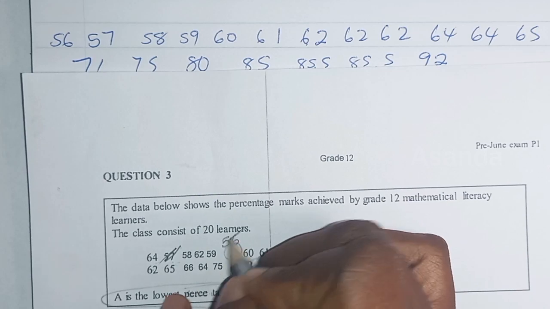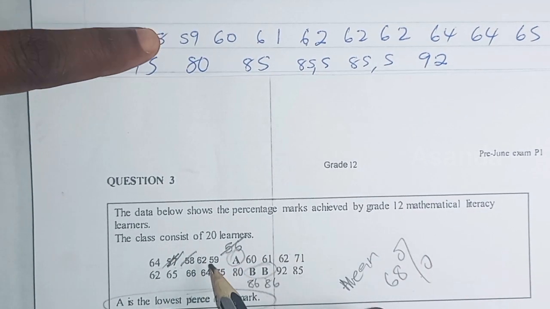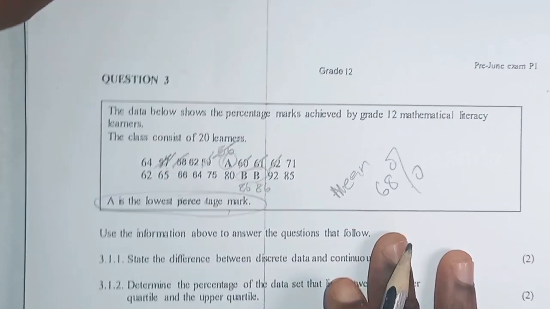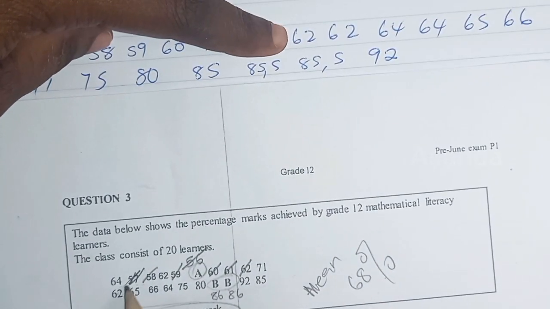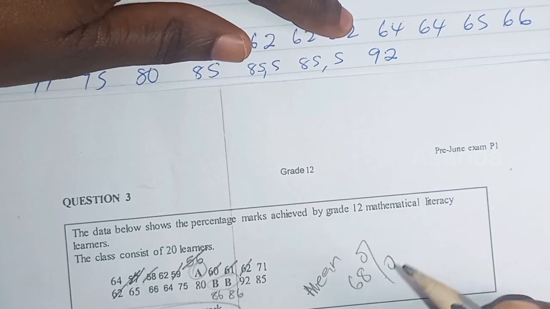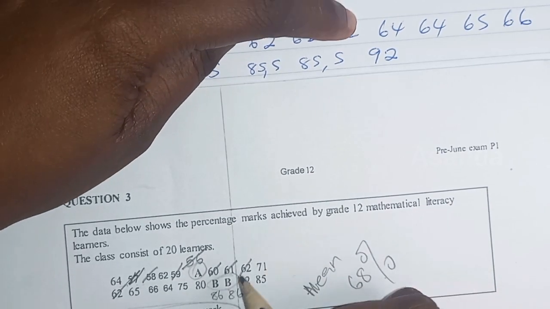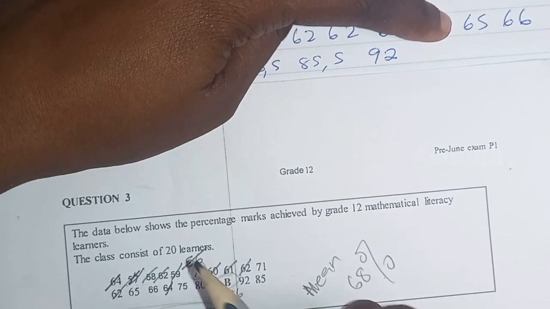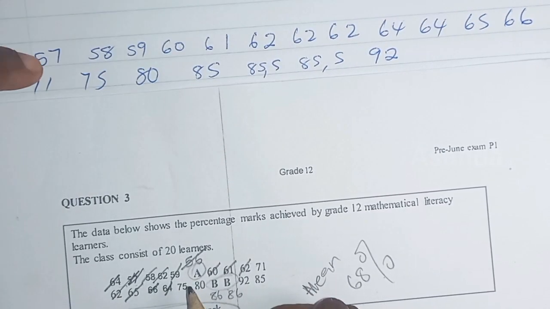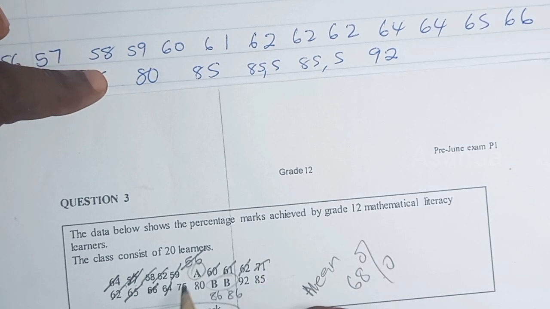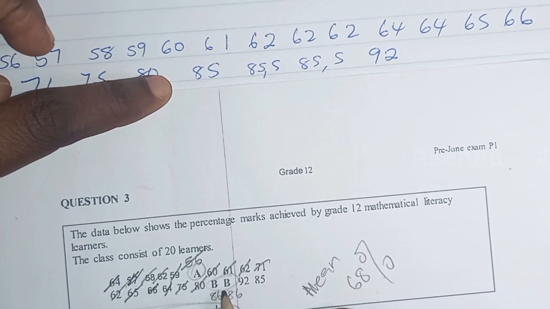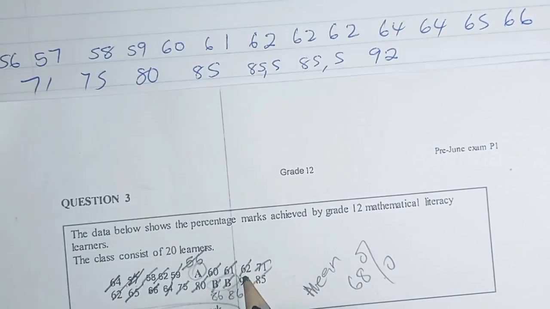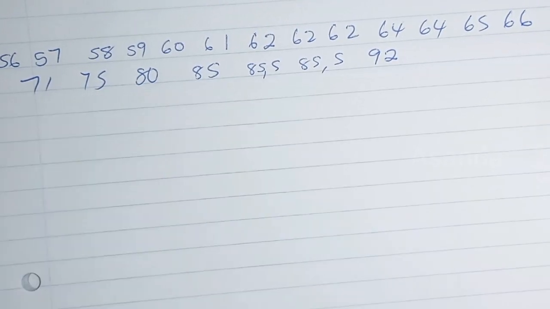So there's 56, 57, 58, 59, 60, 61, 62, 62 plus 62, where is it? Whoa, I can't find it. I thought it was, there it is. 64, another 64, there we go. 65, 66, 60, 71, 75, 80, 85, right? Okay. Oh, there's 85. I skipped it. And then 92. Correct. All of them checked out. Okay. Now we can get those.